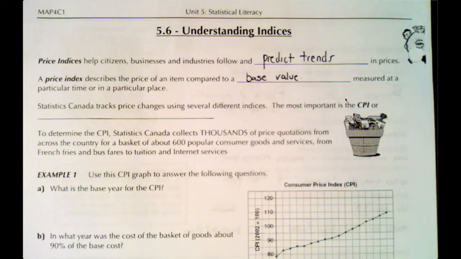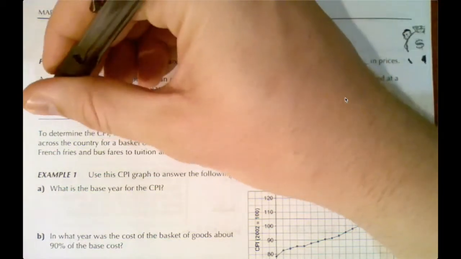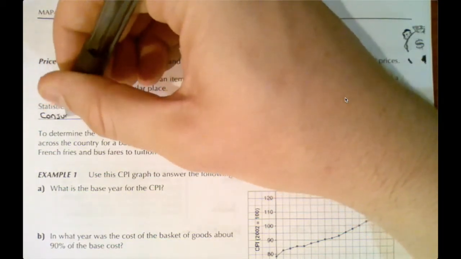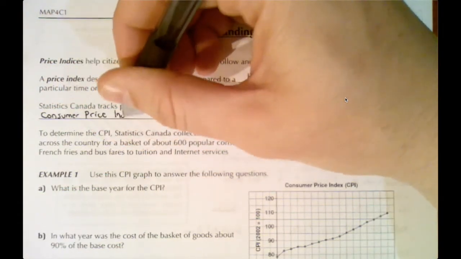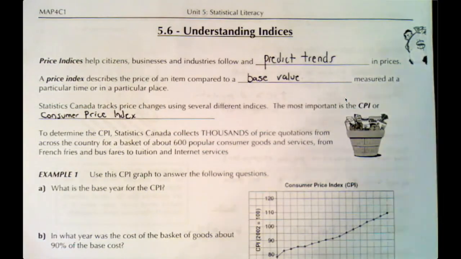Statistics Canada tracks price changes using several different indices. The most important is called CPI, which is the Consumer Price Index. To determine the CPI, Statistics Canada collects thousands of price quotations from across the country for a basket of about 600 popular consumer goods and services, from French fries and bus fares to tuition and internet services.